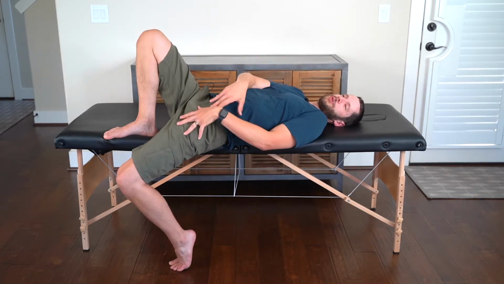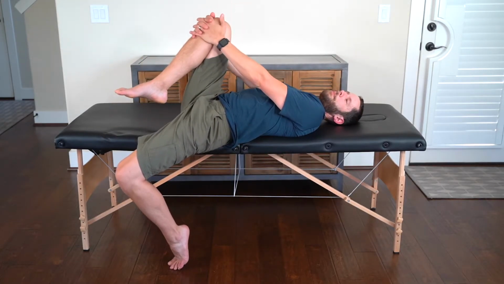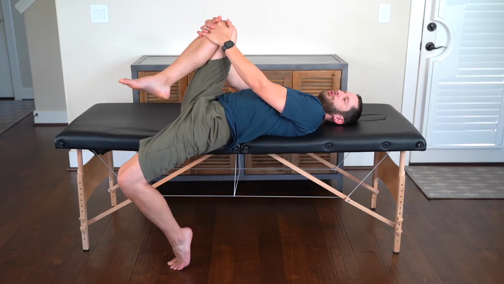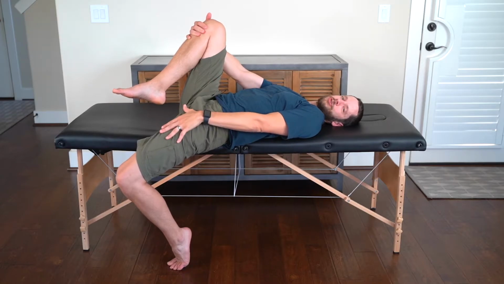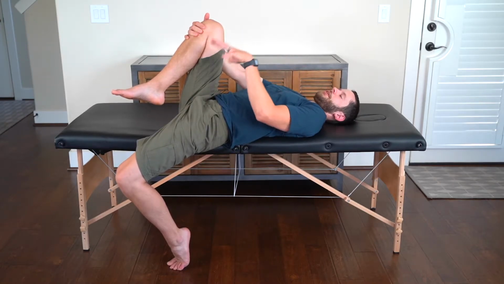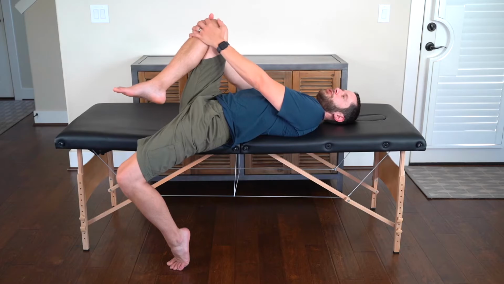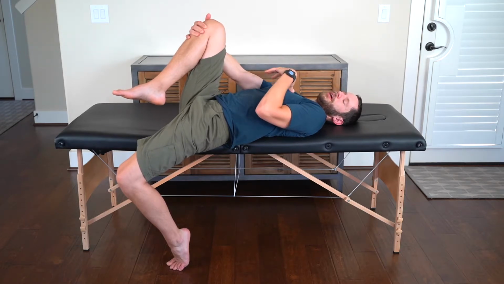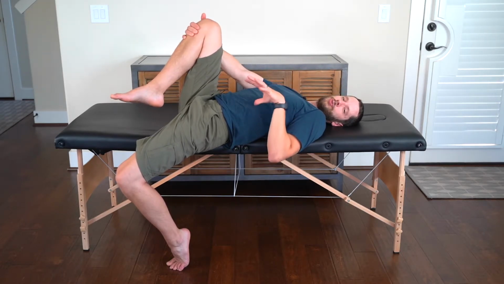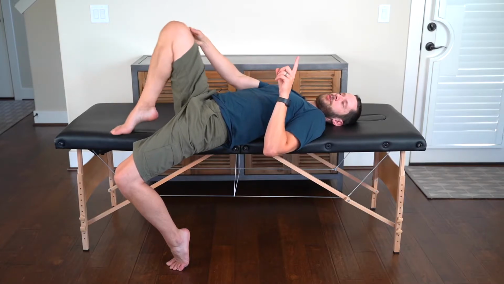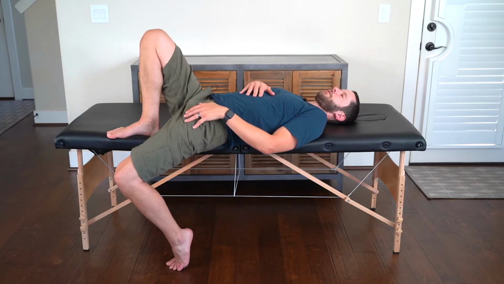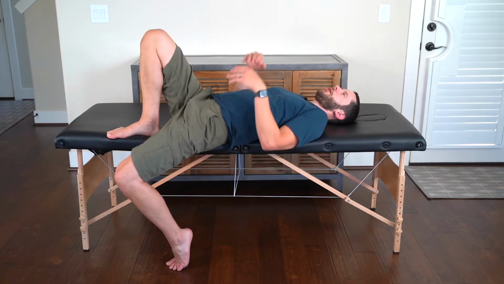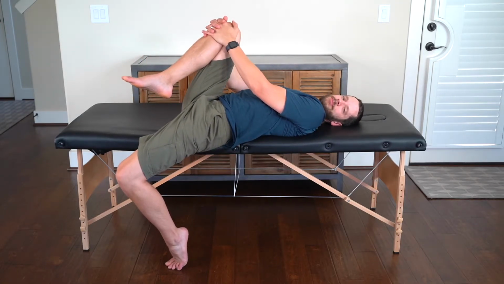Now, if you don't feel a stretch here, then you can grab the opposite knee and pull that knee in towards your chest, which is going to bring this side of the pelvis up, increasing the stretch on the down leg. So again, this is the advanced position here, and you would hold for a minute. Now, either way, you're going to do 2 repetitions of 1 minute hold. So again, you can either go from the basic position where this knee is just resting, pointed straight up, or you can go to the advanced position.